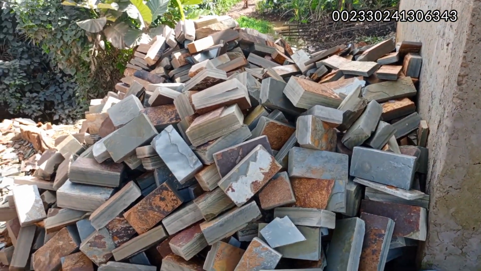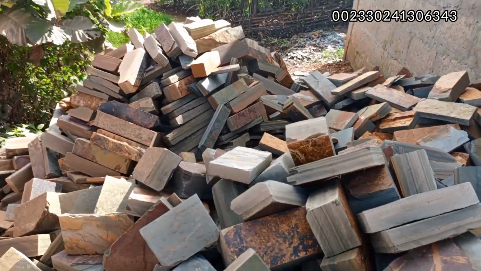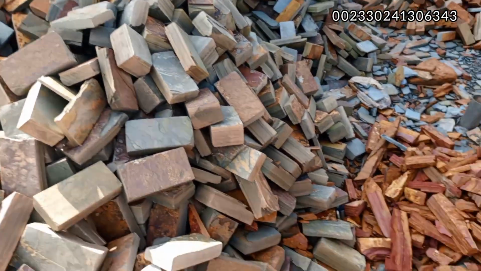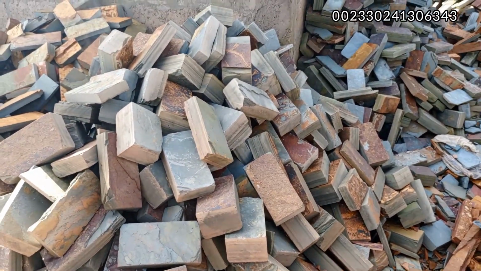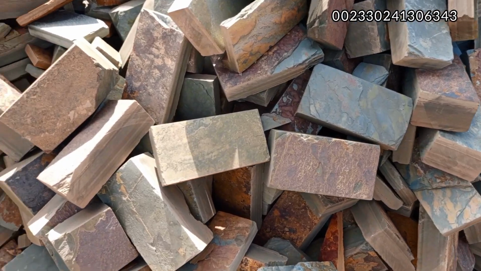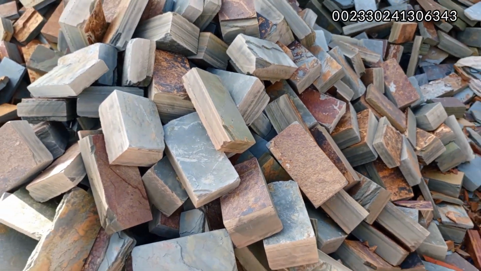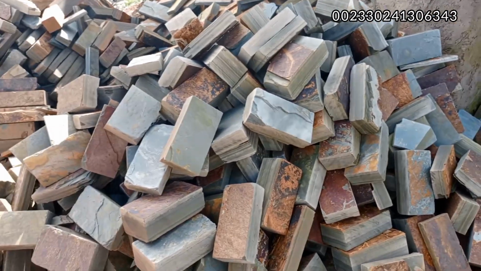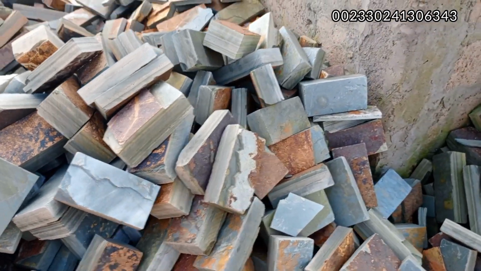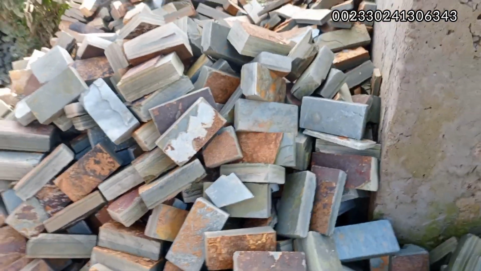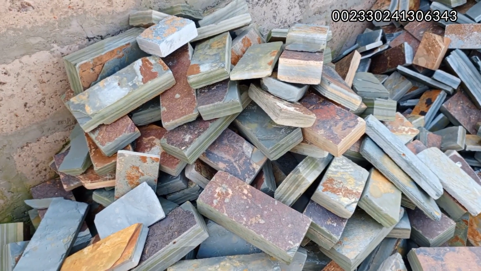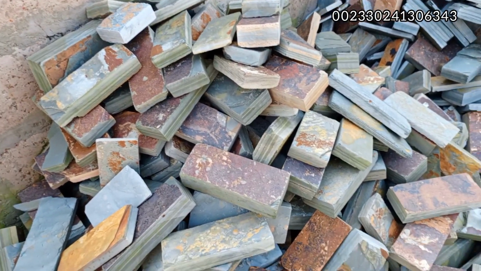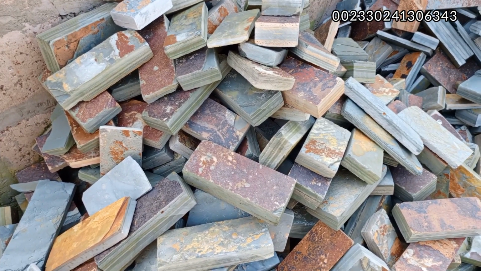Because they cut the stone, this is the good product that is cutting stones. This is how it looks. This side they cut on a 4x8. So if you are buying these stones by the square meter, you are going to get 50 pieces out of it. They also cut this one at 4x10, so this 4x10, we are going to get about 40 pieces out of a square meter.